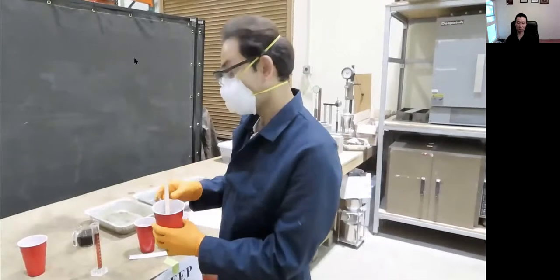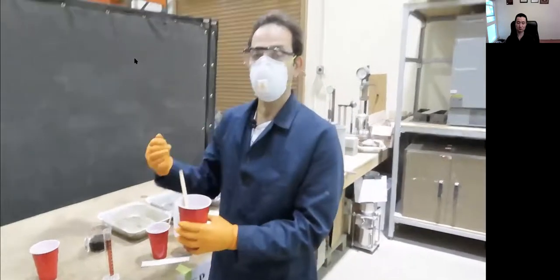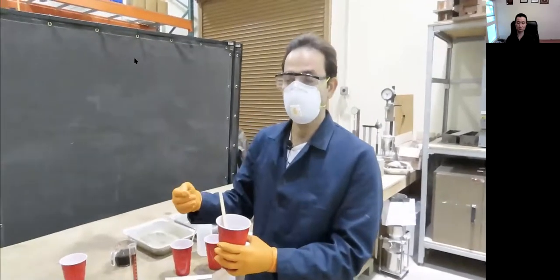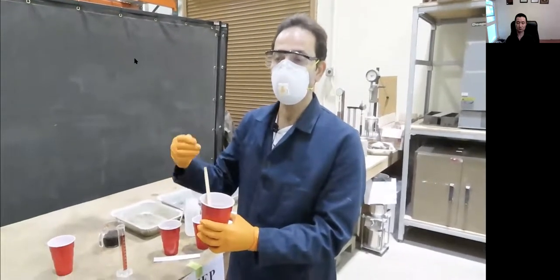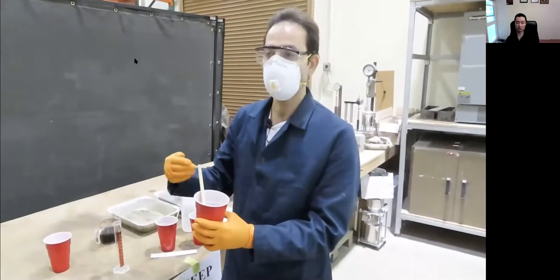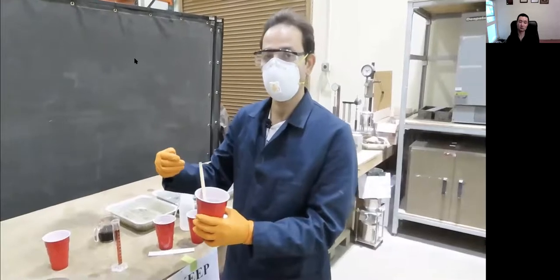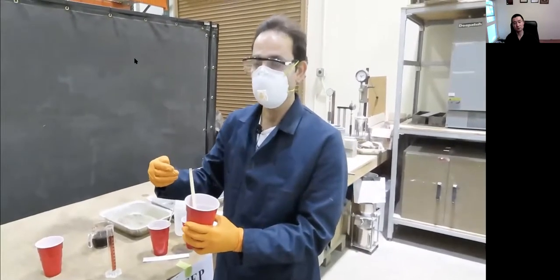Because for the cement, I introduced water in 2 steps. I introduced 15 grams of water, mix it well, and then wait, and then add 10 more grams of water.